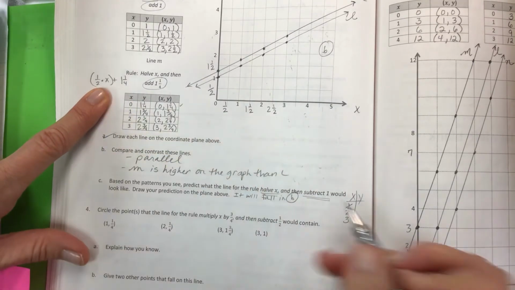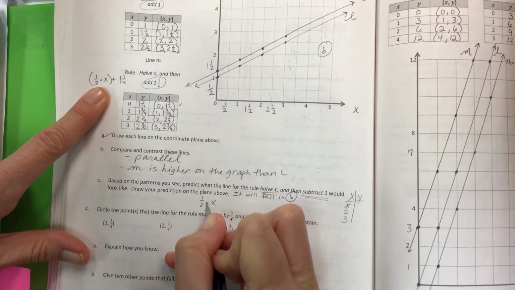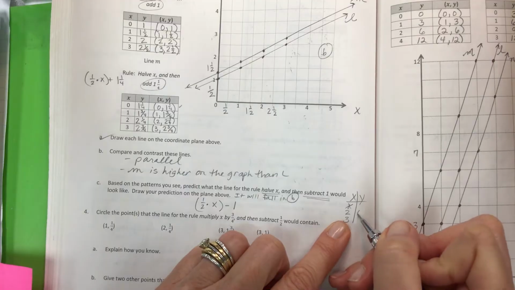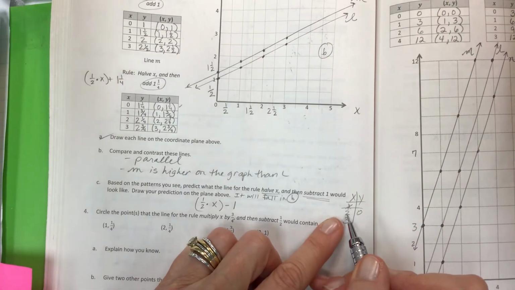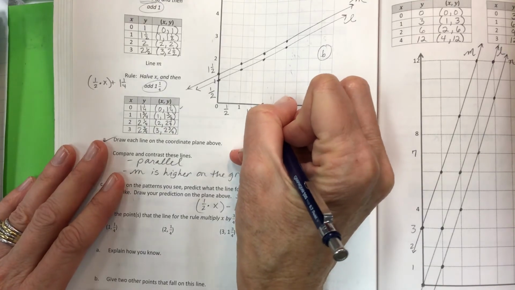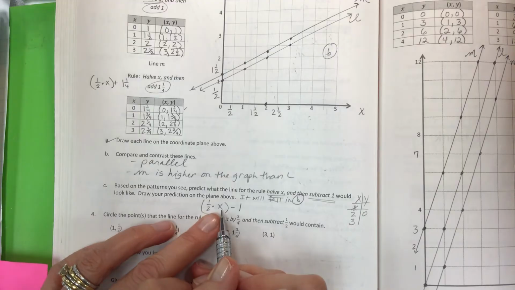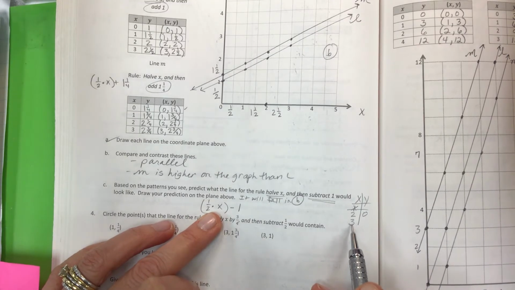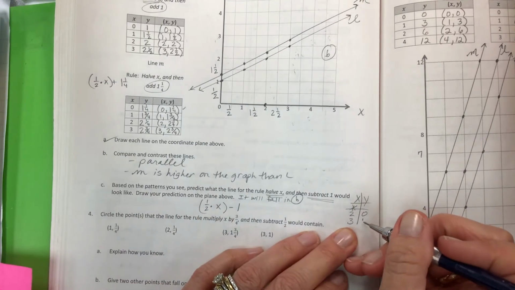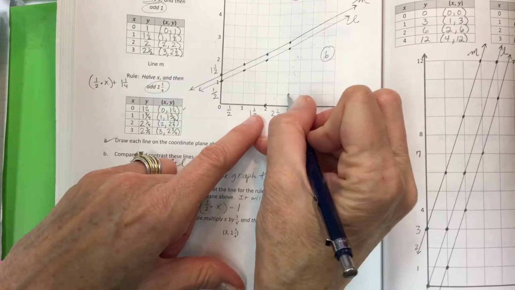And then from the 1, because I'm going to do half of x and then subtract 1, 1 minus 1 would be 0. So my first coordinate pair is going to be 2, 0. 2 for x, but 0 for y. How about 3? Half of 3 is 1.5, and 1.5 minus 1 is a half. So 3 for x and then a half.